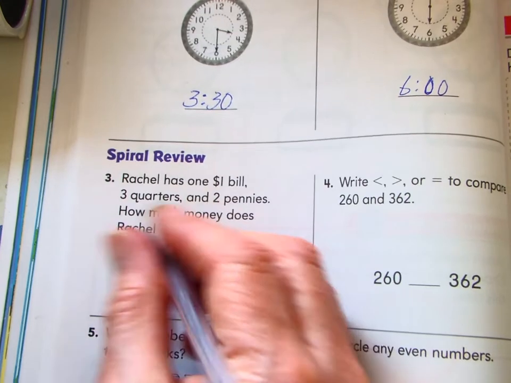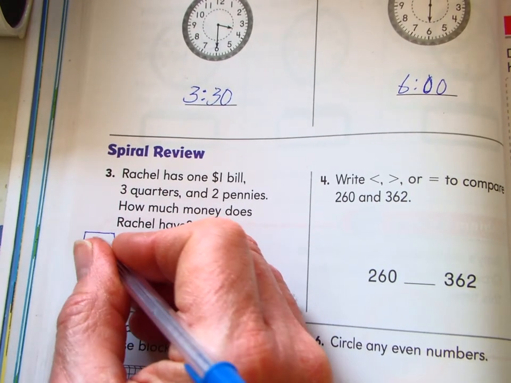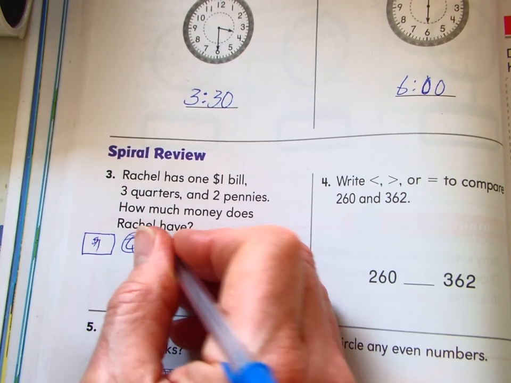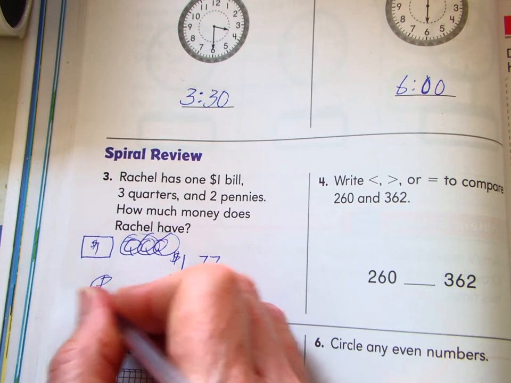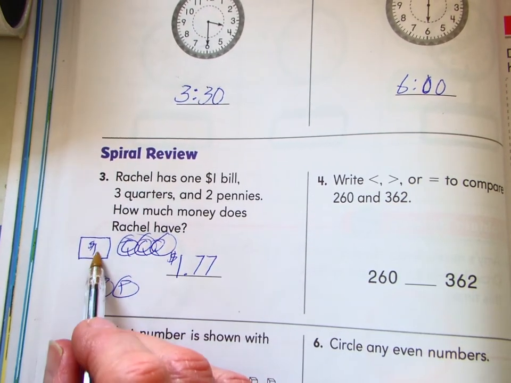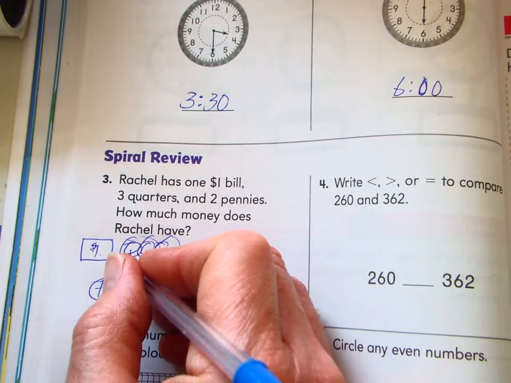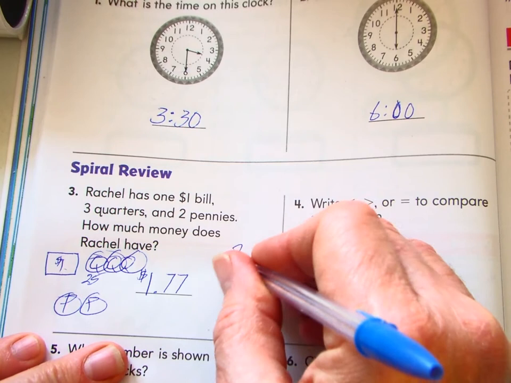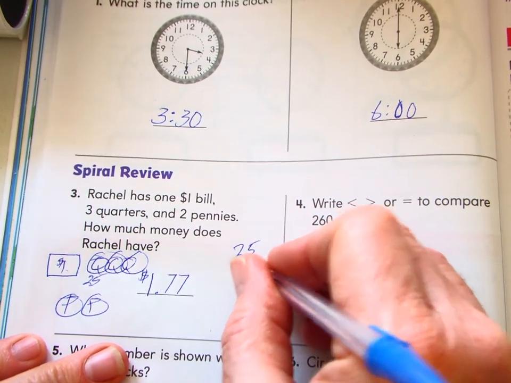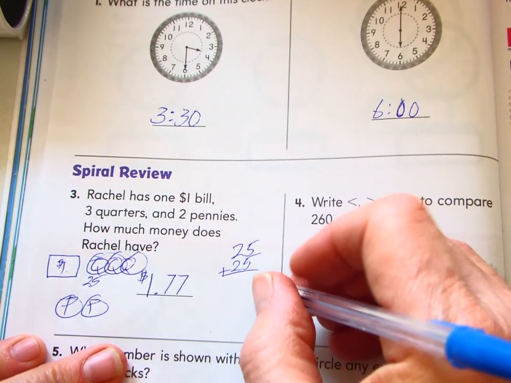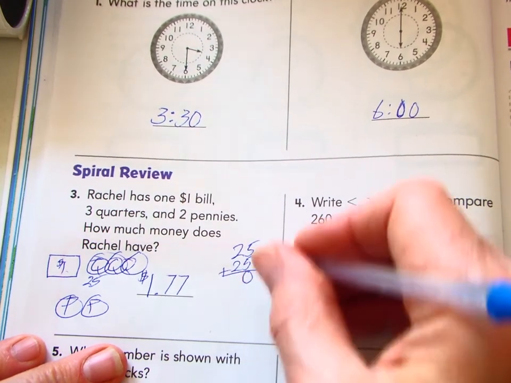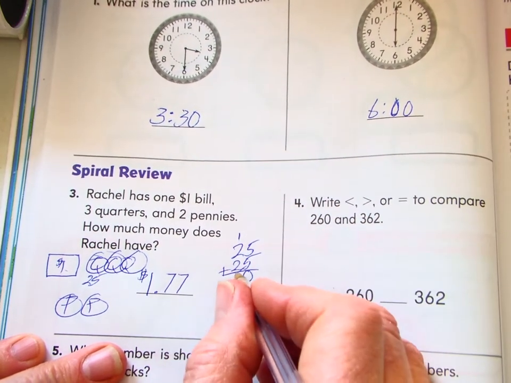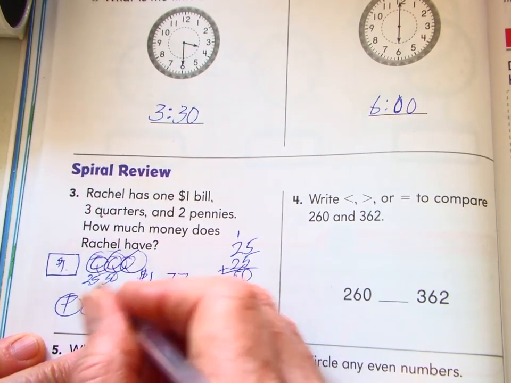$1.77. Now you could have drawn $1. There's my dollar bill. 3 quarters. And 2 pennies. And then count it. Well, that's $1. I'm going to leave that. What's a quarter? 25. What's 2 quarters? Well, I'm going to show you one more time. 2 quarters would be 2 25s, right? 5 and 5, 10. Put down the 0, carry the 1. 2 and 2, 4 and 1, 5. 50. 25, 50. Some of you already know that.